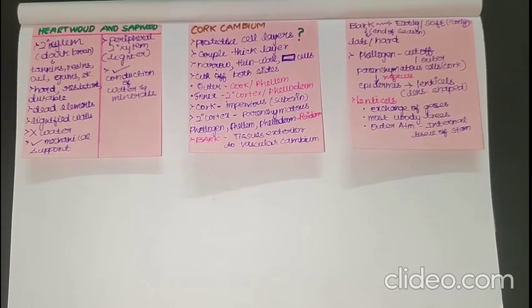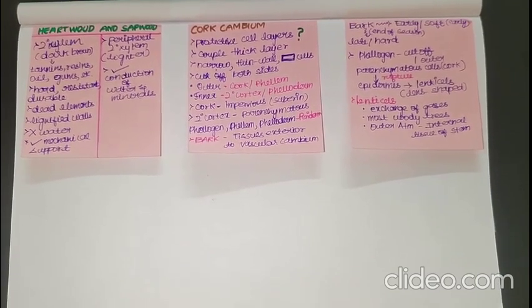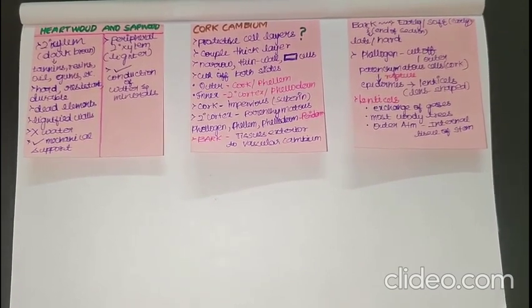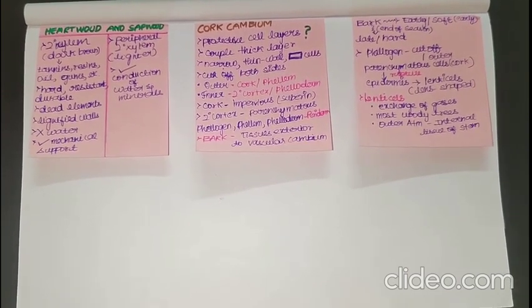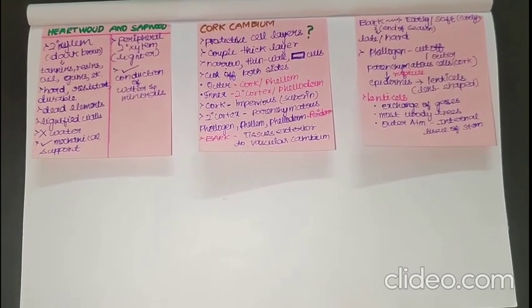Happy day everyone. In the last video we completed the dicot stem and monocot stem. Also we have started with secondary growth, in which we are talking about the vascular cambium. Let's continue. Now we will be discussing the heartwood and sapwood.